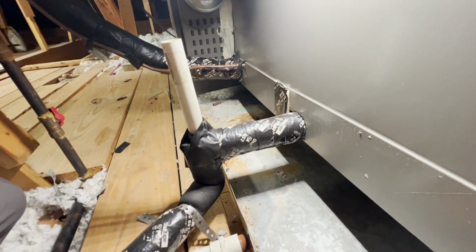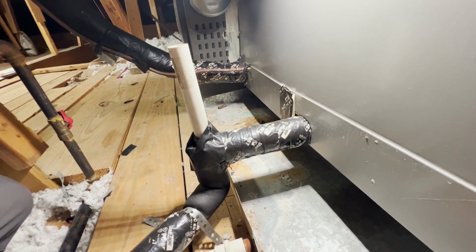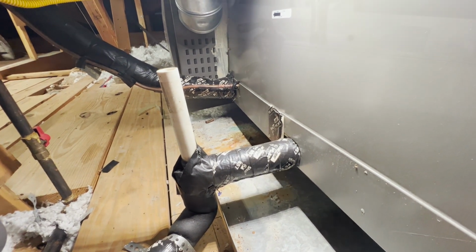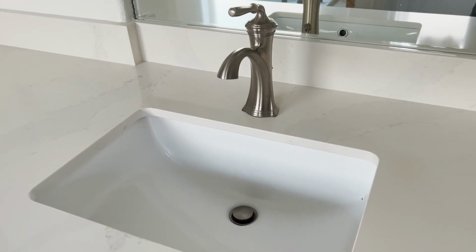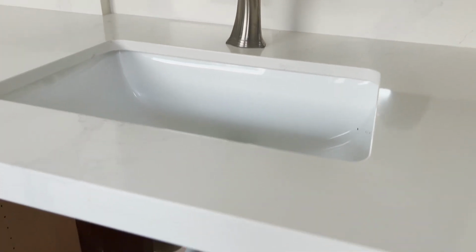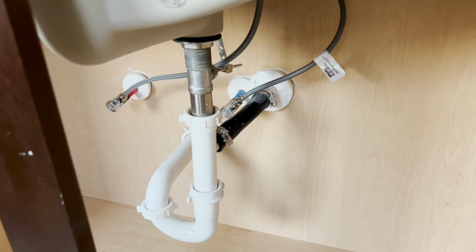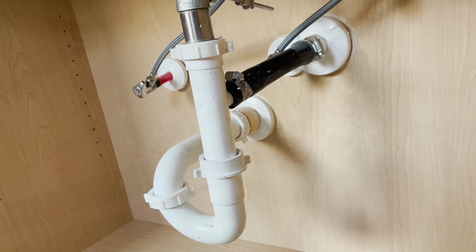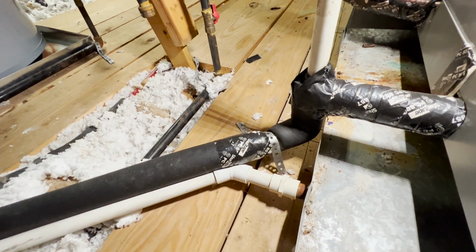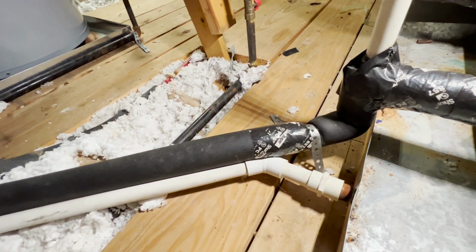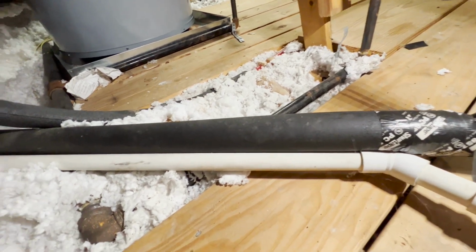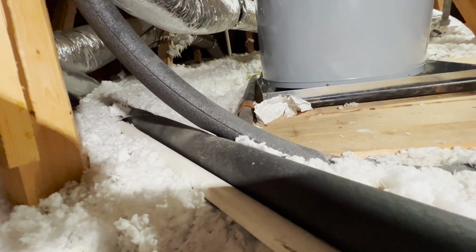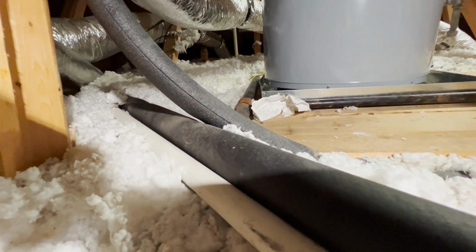So that drain line gets tied into, this is the main drain line. This drain line gets tied into the plumbing system of the house. It typically is tied into a bathroom sink. Underneath the sink, you'll see a pipe coming out of the wall, and it usually ties into the drain before the P-trap. So that is where the main drain line ties in. As you can see, this main drain line is also insulated because the water is really cold and we don't want condensation forming on that pipe, which can cause water damage.